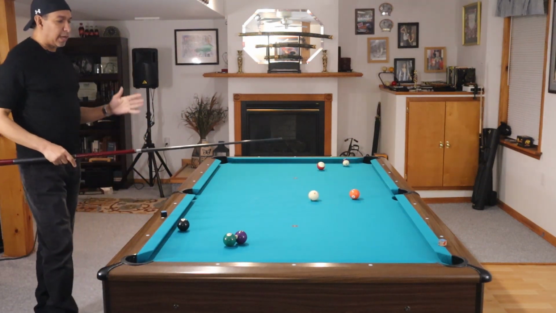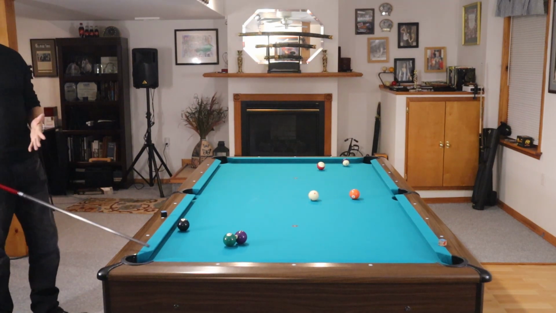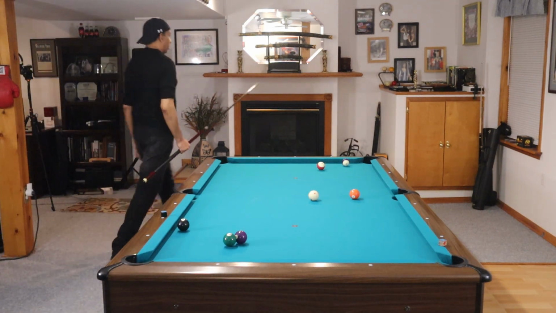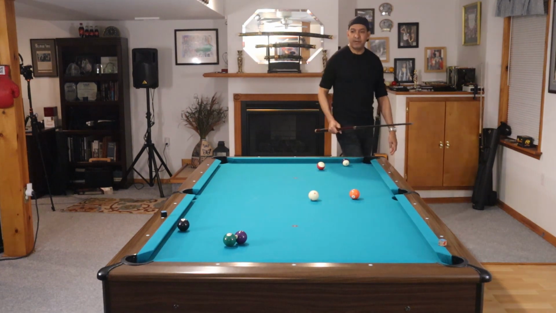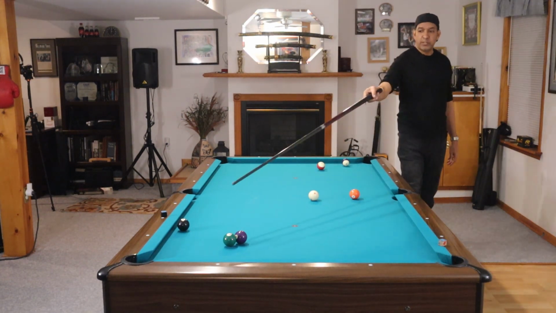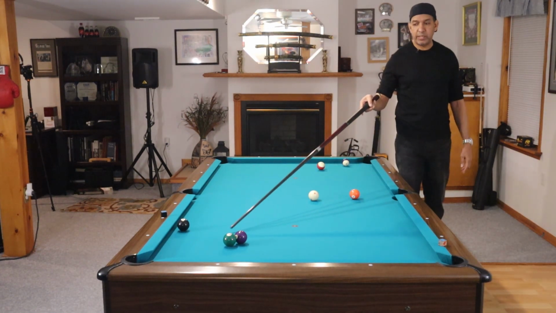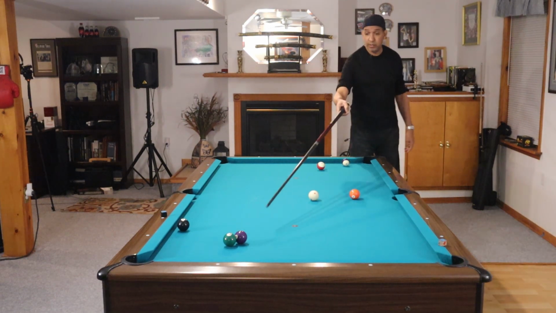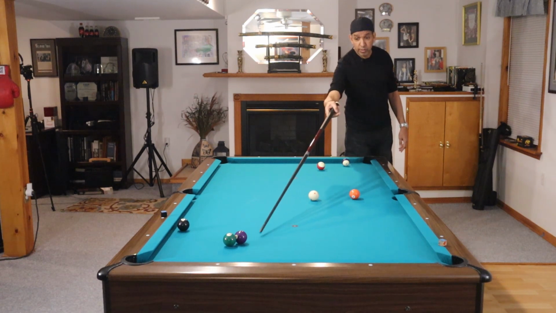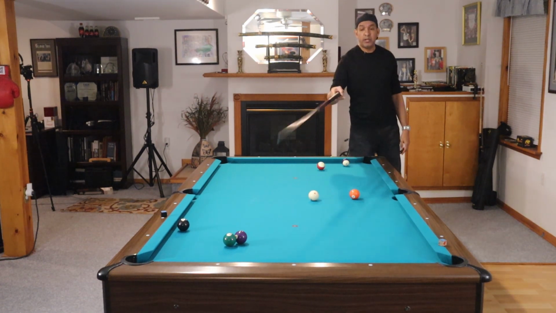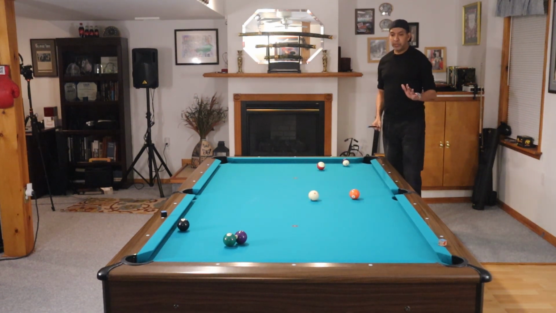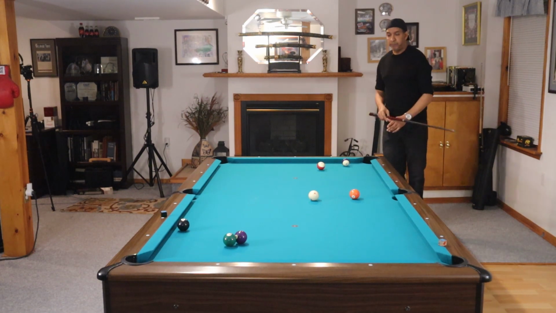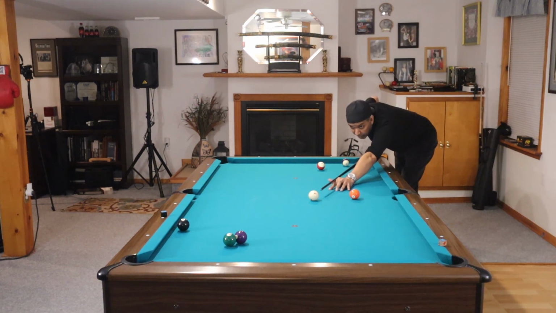Now, I can make the 5 and then worry about these 2, but there's another problem. But not really a problem yet. When I break up this cluster, I want to make sure I can get on the 6. So what I'm going to do is hit it directly behind the 4, take the cue ball to the rail, and try to get on the 4. I don't want to have to use the 5 to get on the 4. So I want to make sure that nothing bad happens.